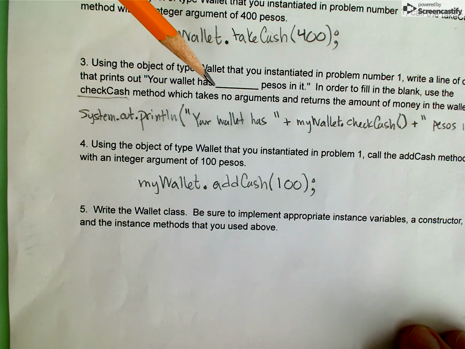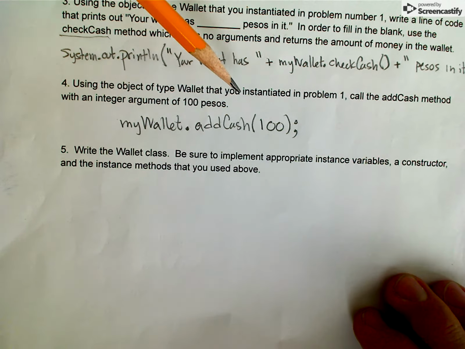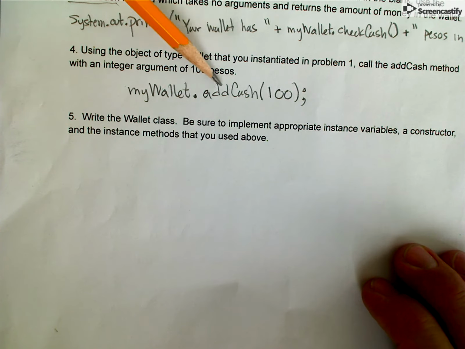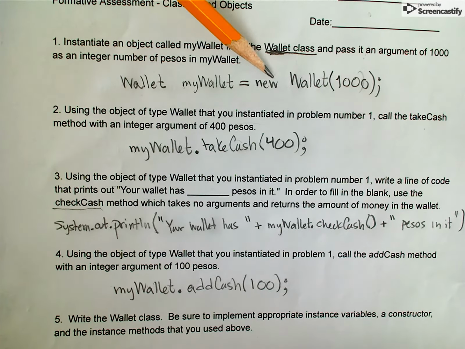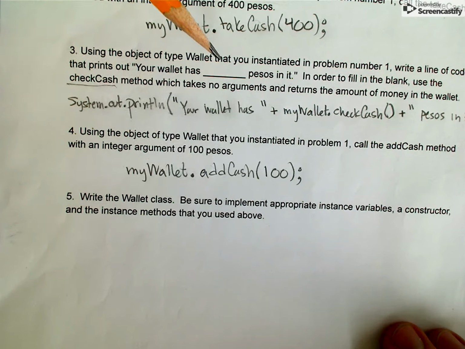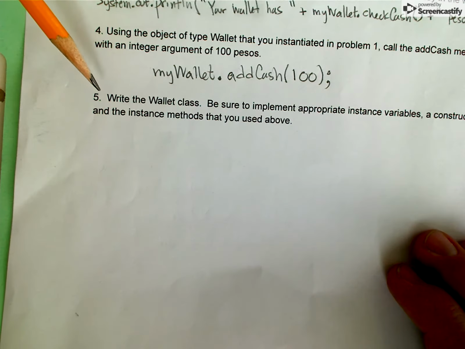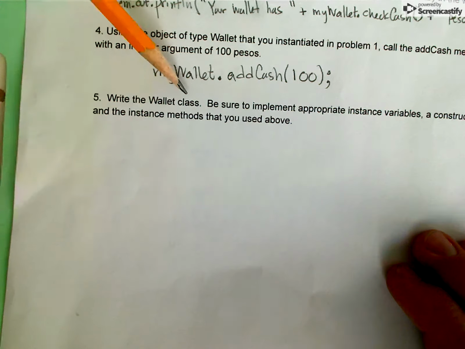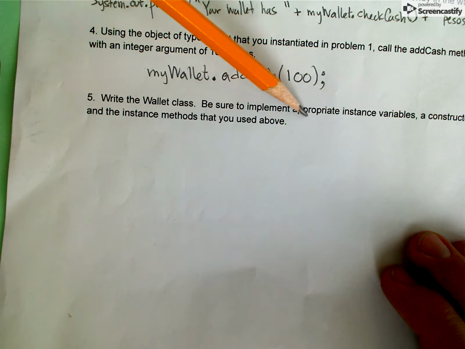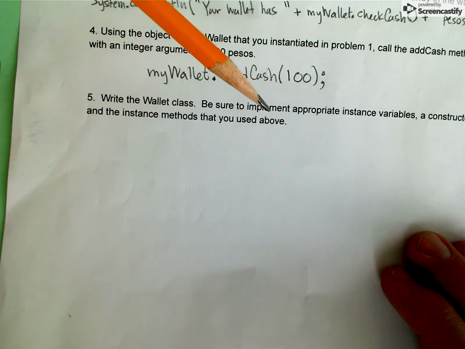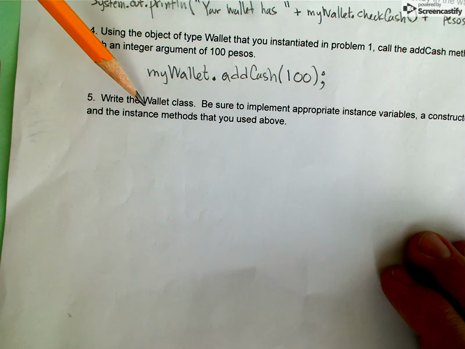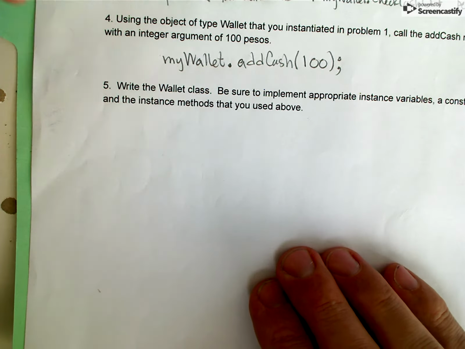We can take cash from the wallet, we can see how much cash is left in the wallet, and we can add cash to the wallet. In addition to the constructor, those are the three methods that are outlined here. And then finally, we're expected to write the wallet class, and it tells us to be sure to implement the appropriate instance variables, a constructor, and the instance methods that you used above. So let's do that. Let's write the class.